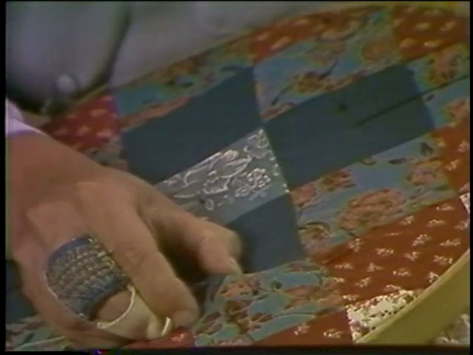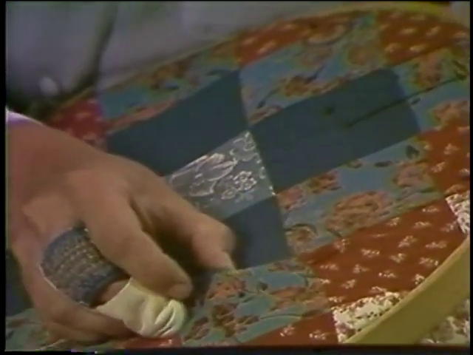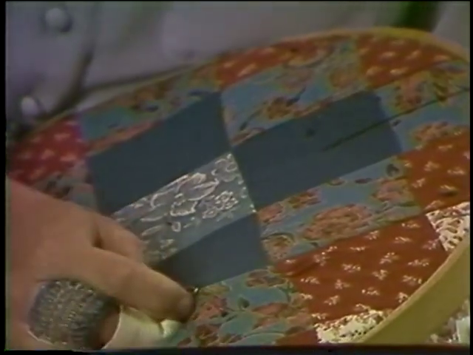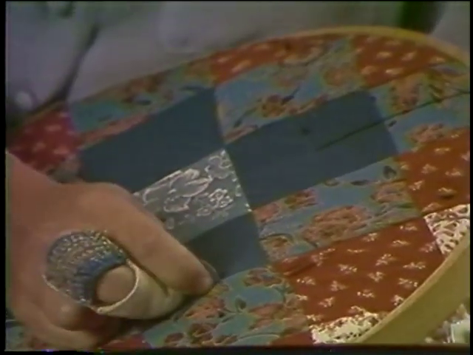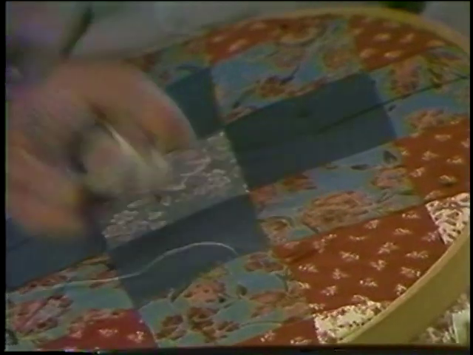Try to make the stitch length and the space equal. And don't worry, your stitches will start out big, but they'll get smaller as you get more comfortable with the quilting. When you've done as much as you can do with the thread, it's getting too short, you need to cut it off, you have to end the thread.